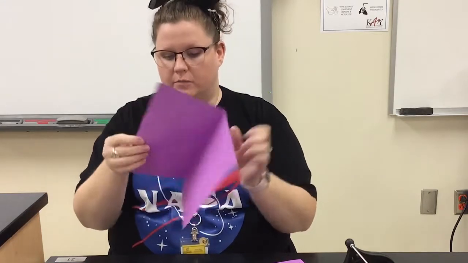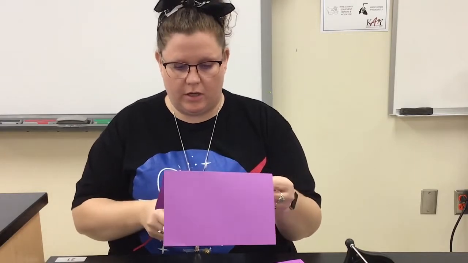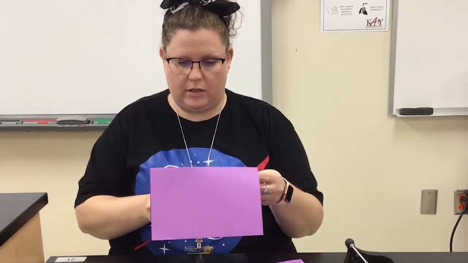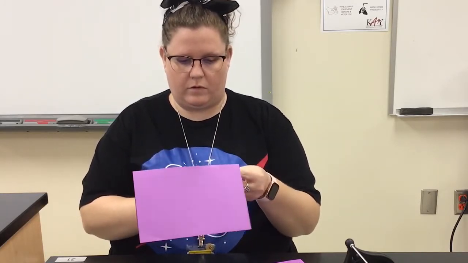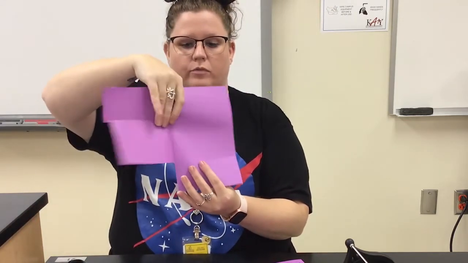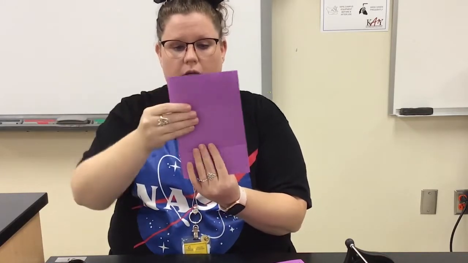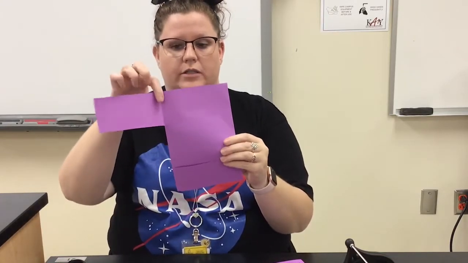On half of that paper, we are going to cut some tabs, and we need to end up with 3 tabs, so we are going to cut 2 cuts only in half of it, so that it can open into 3 different sections. So 2 cuts on the front half, so it can open into 3 different sections.